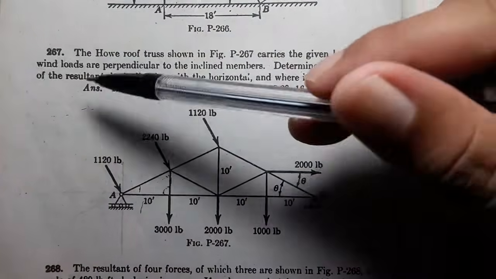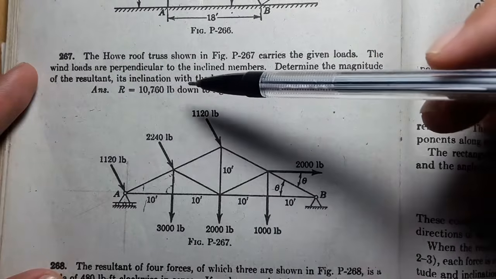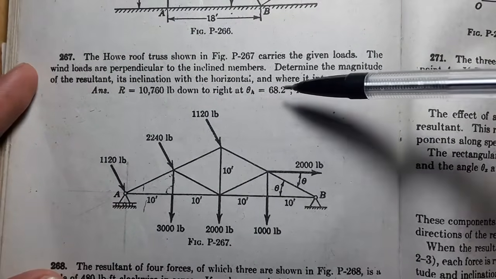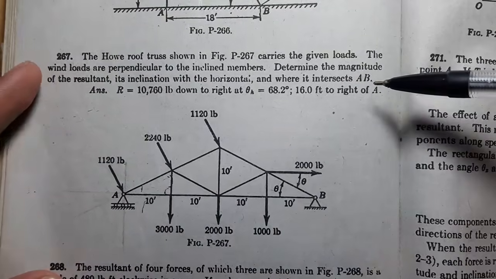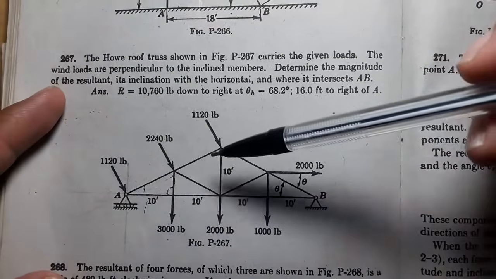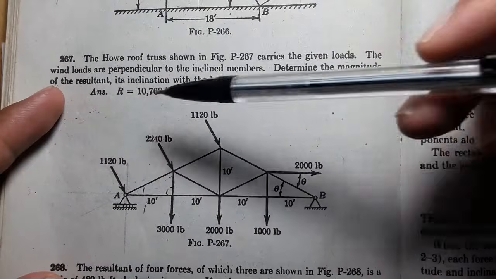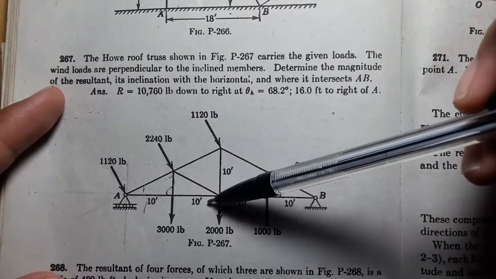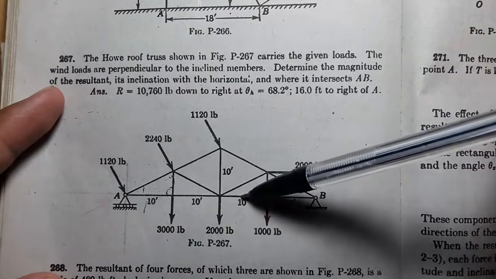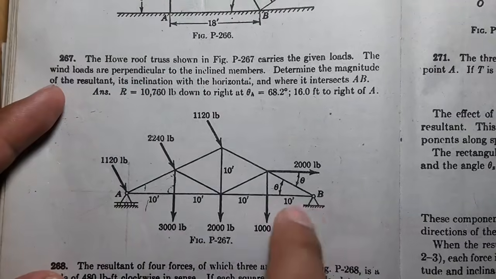Determine the magnitude of the resultant, its inclination with the horizontal, and where it intersects AB. So we will locate the resultant and the inclination, and where it intersects this member AB.